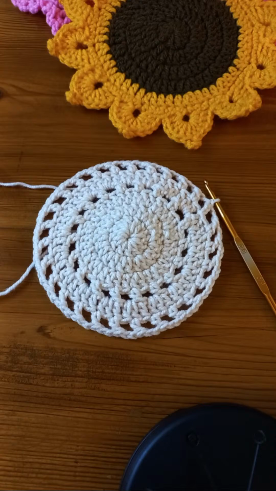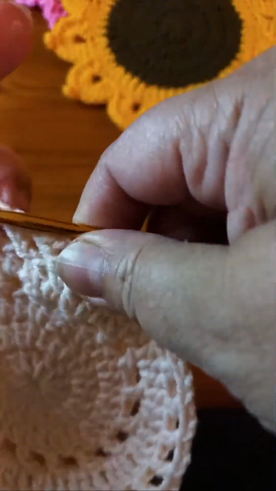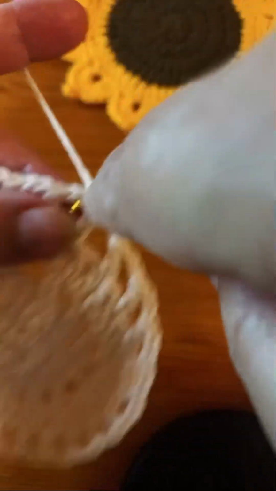Now it's the time to do stitches under the loops. So now we will again do 3 chain and go upside, and now in this round I will do 3 double crochet in the loop.